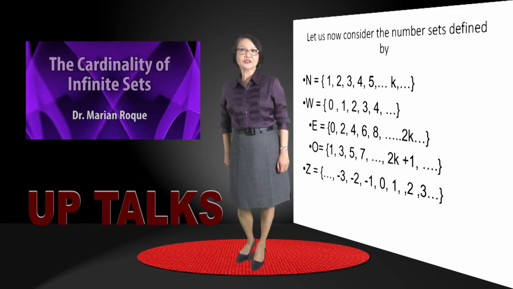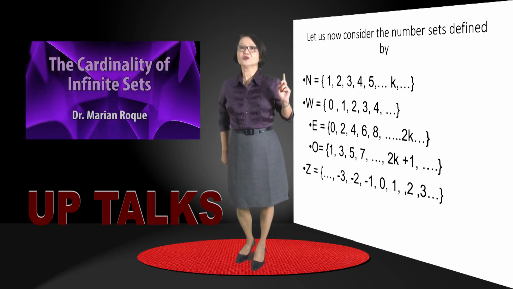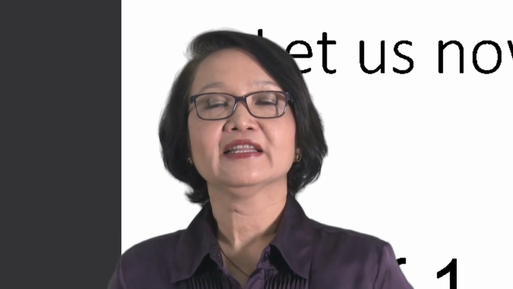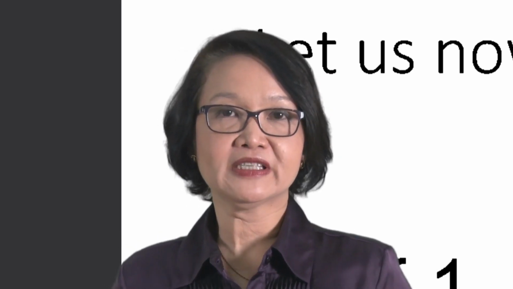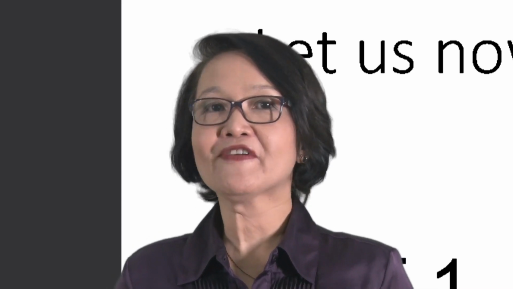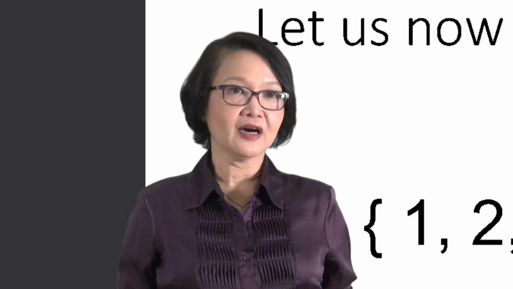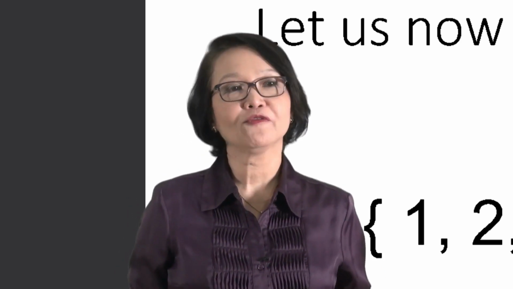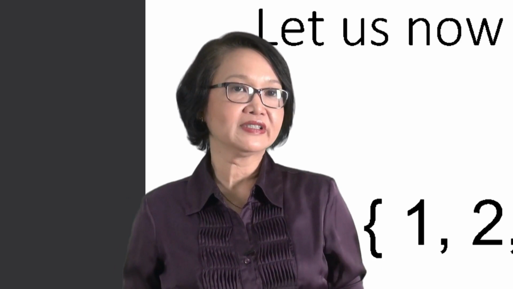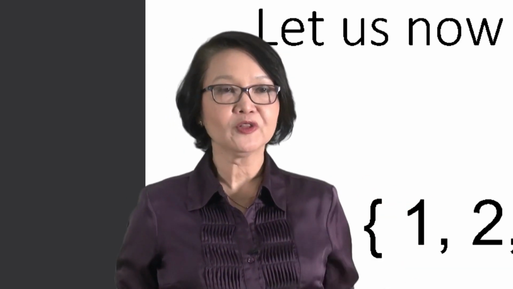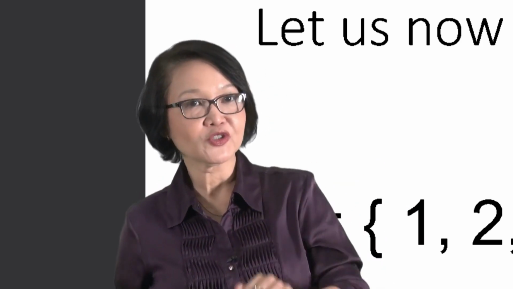Let us now consider the number sets defined by N, the set of natural numbers; W, the set of whole numbers, which will start from 0, and then 1, 2, 3, 4; E is the set of even numbers, that will be 0, 2, 4, 6, 8, the kth element being 2 times k. So these are the natural numbers or the whole numbers which, when divided by 2, will leave no remainder. And 0 is an even number. And O is the set of odd numbers, 1, 3, 5, 7. The kth element is 2k plus 1. In other words, odd numbers are just even numbers plus 1.